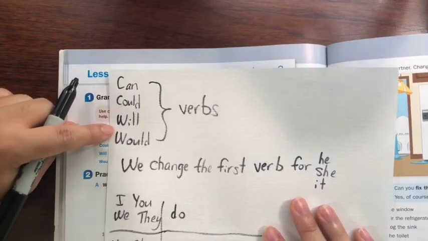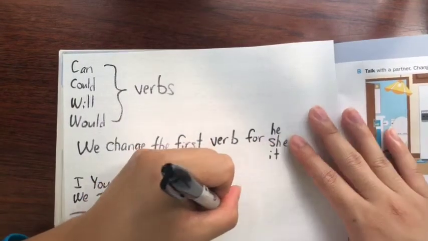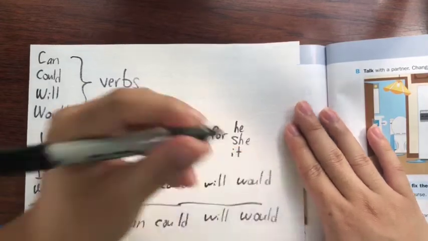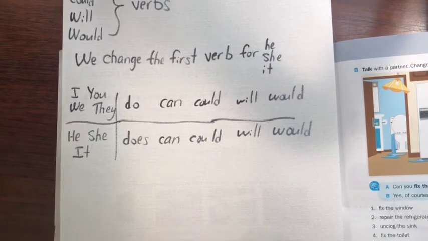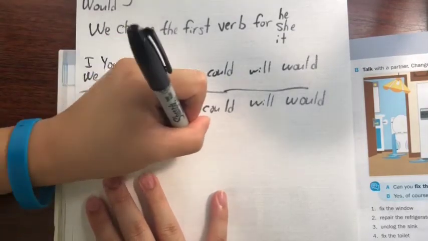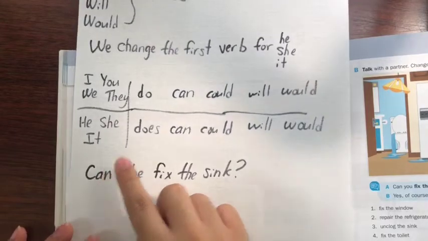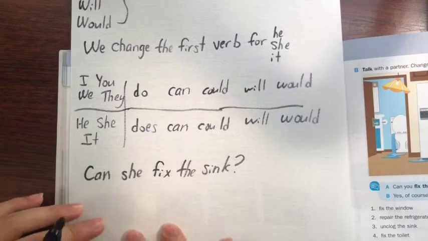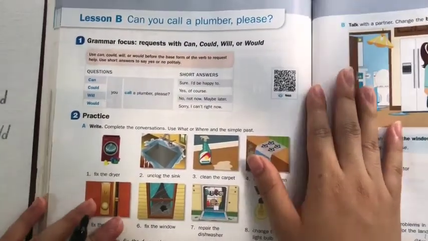But these four words are irregular. We have can, could, will, would. So all of these words are the same with I, you, we, they, and he, she, it. We don't add s. So when we have a sentence like, can she fix the sink? Usually we would add the letter s here, right? But for the words can, could, will, and would, there's no s for he, she, it. They're irregular. Can she fix the sink? There's no s.